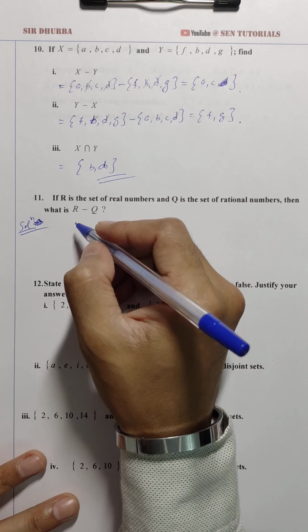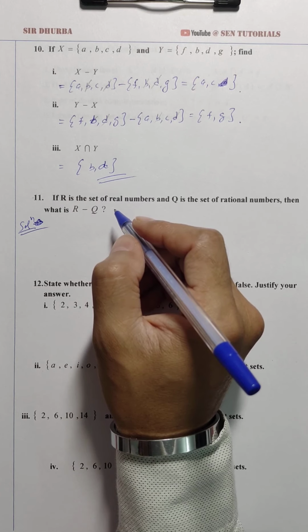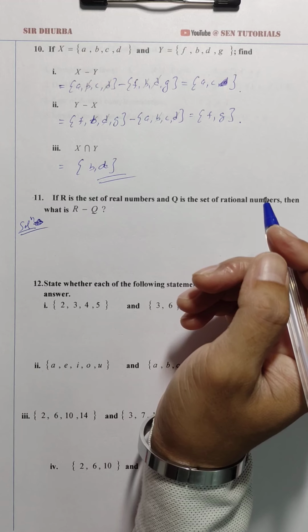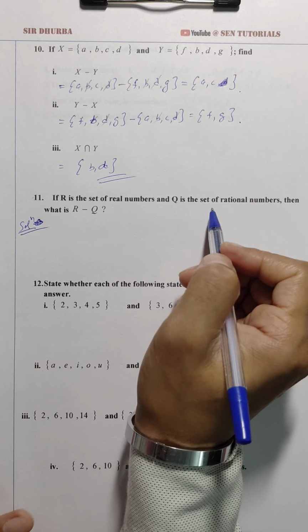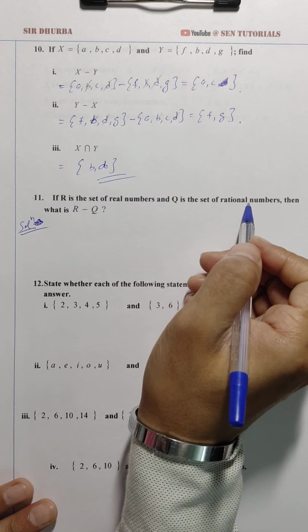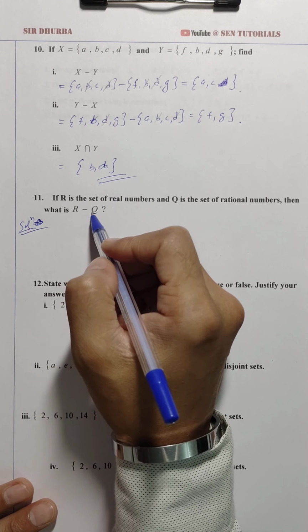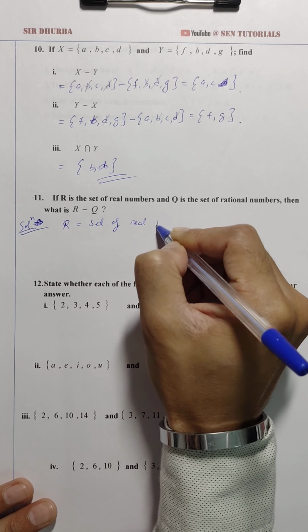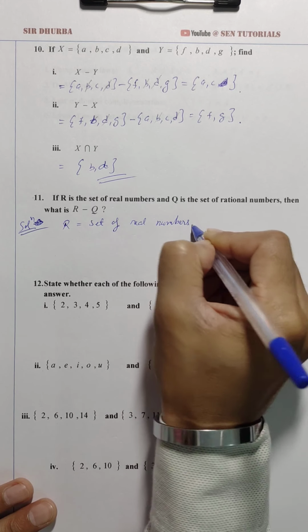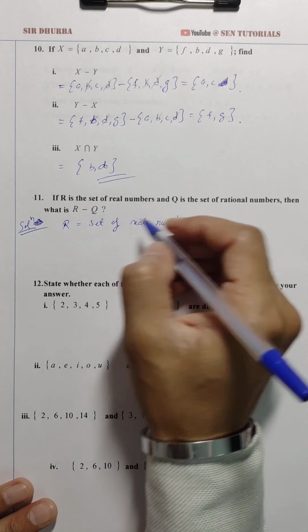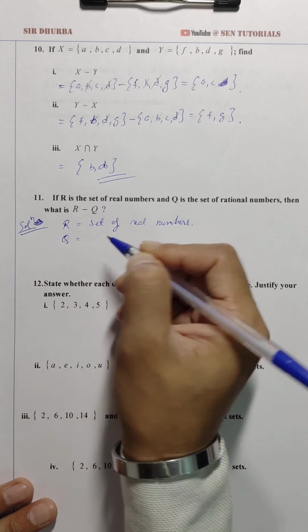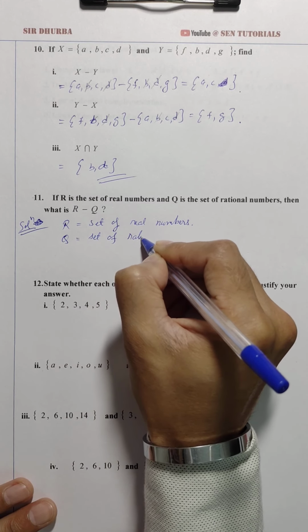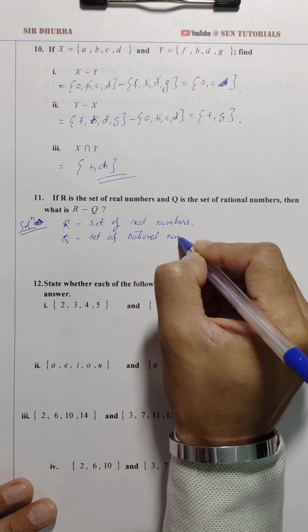Next, if R is a set of real numbers, have a look at the question. If R is a set of real numbers and Q is a set of rational numbers, then what is R minus Q? R set of real numbers. Please go through the set of numbers introduction that I've already provided to you. I'll provide you the link if you want to go through it again. That video you can go through again and again as long as you are confused. This is set of rational numbers.